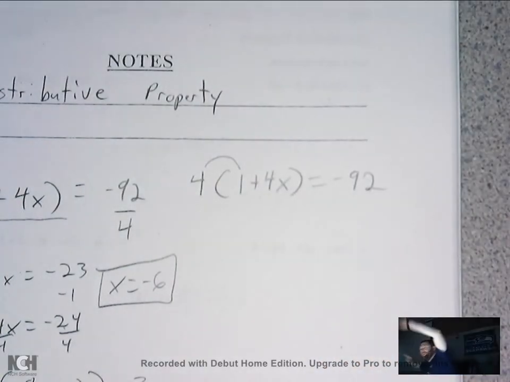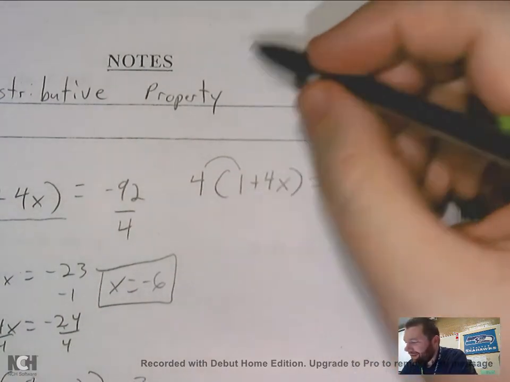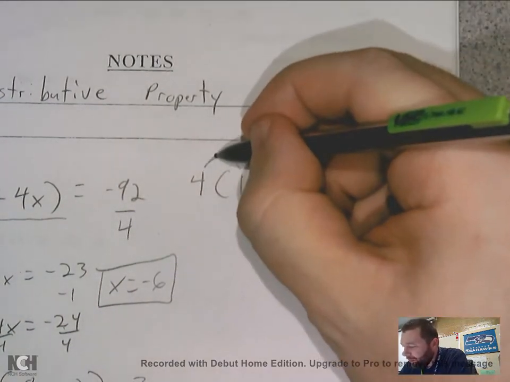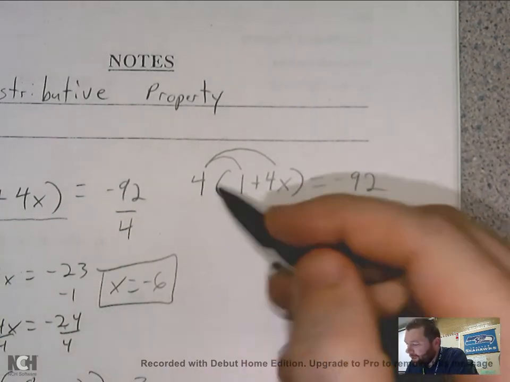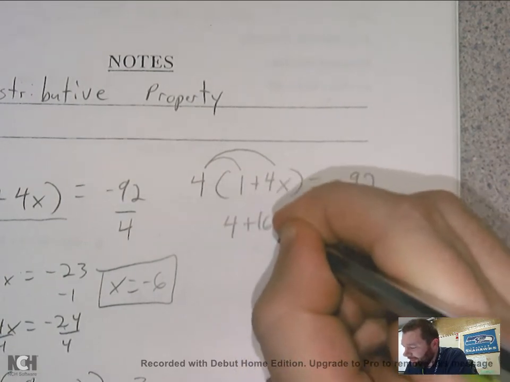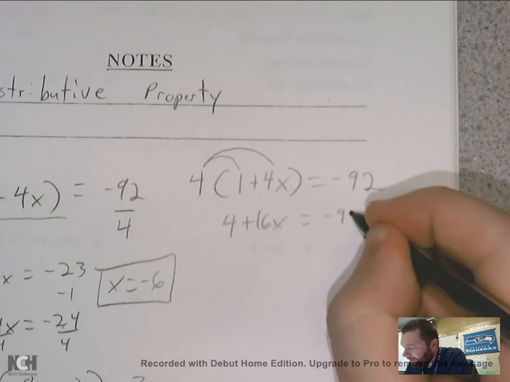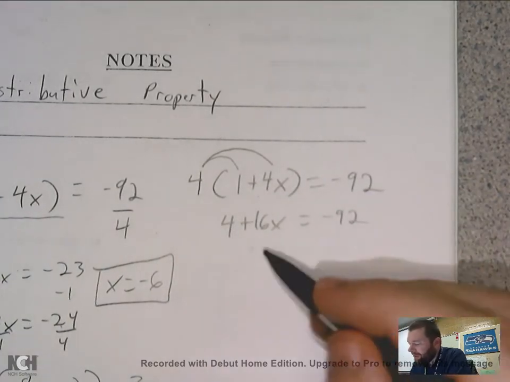And my lights just went on. There we go. Okay. And so we would distribute that 4 to both terms inside the parenthesis. So 4 times 1 is 4, and 4 times 4 is 16, equals negative 92.